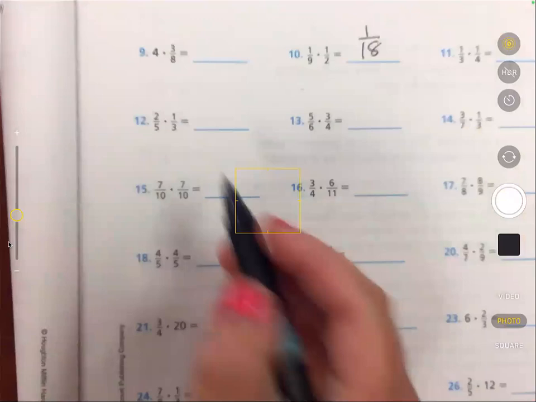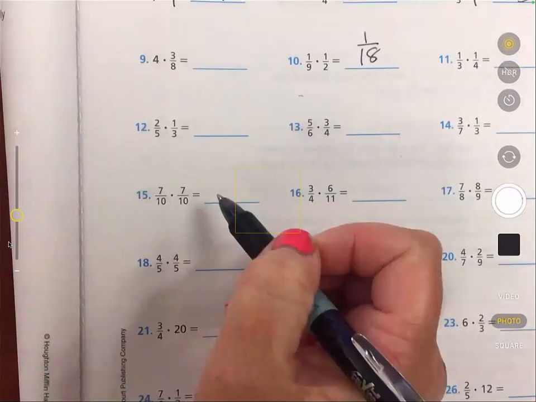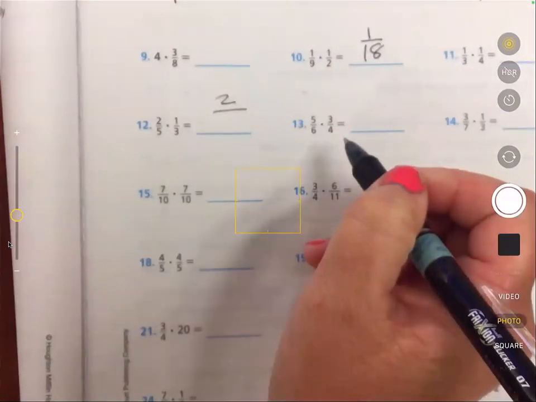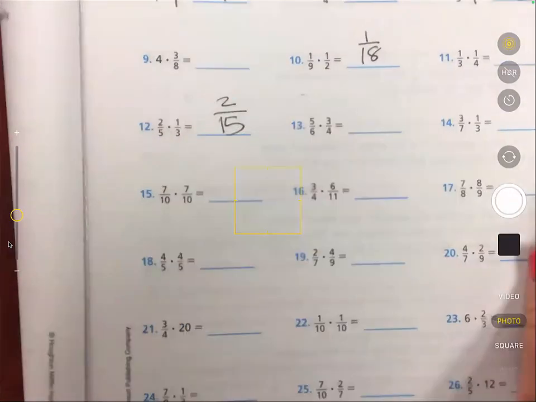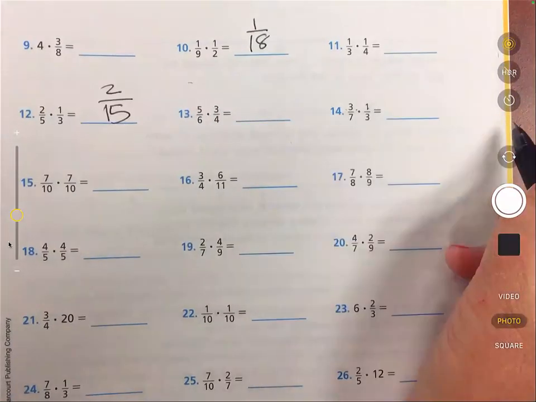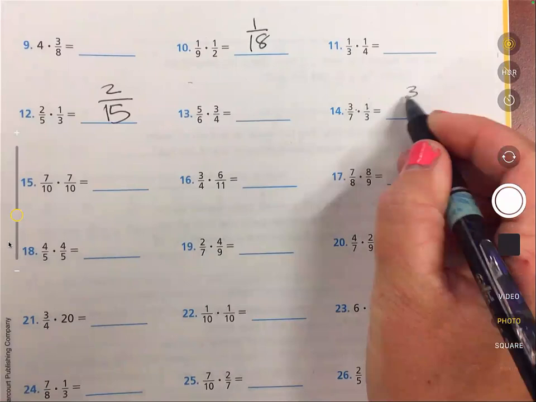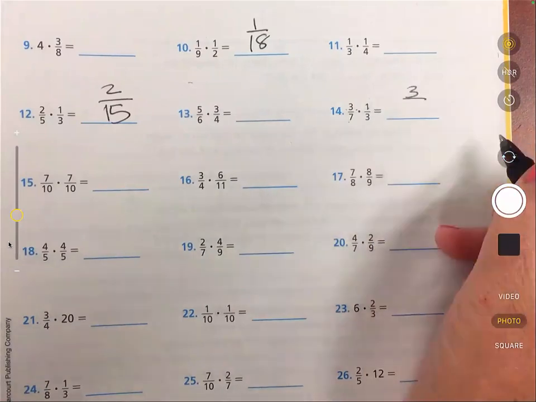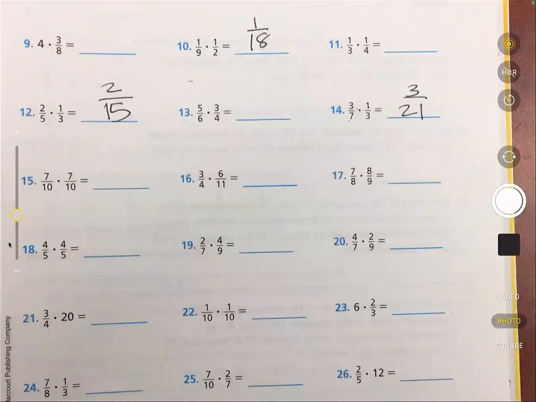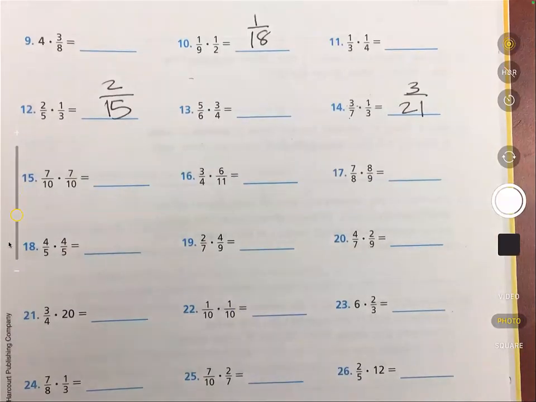Doing my next even, number 12. 2 times 1 is? 2. 5 times 3? 15. All right. Multiplying our numerators, multiplying our denominators. 3 times 1 is? 3. 7 times 3 is? 21. Is it super simple? Yeah, that's really easy. Just do evens. Just do evens and finish out this page. You can go without me.